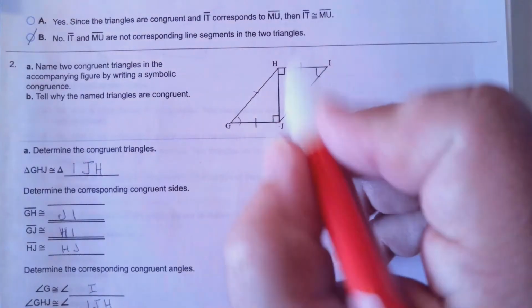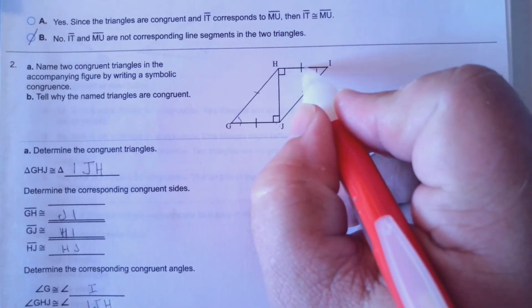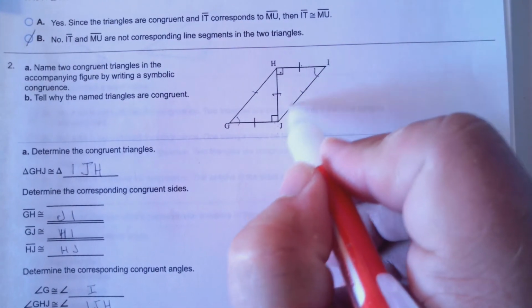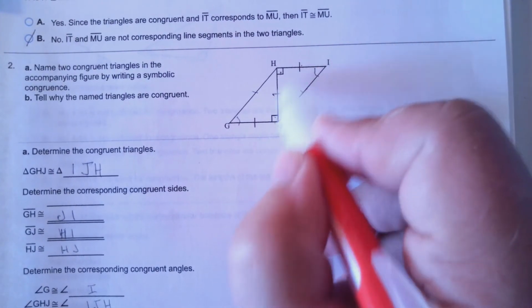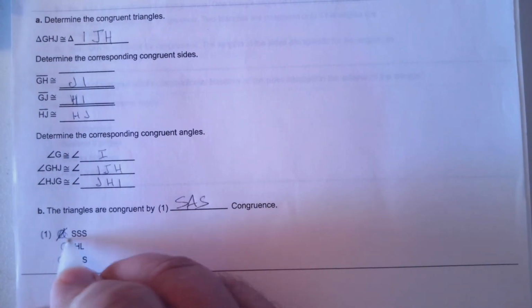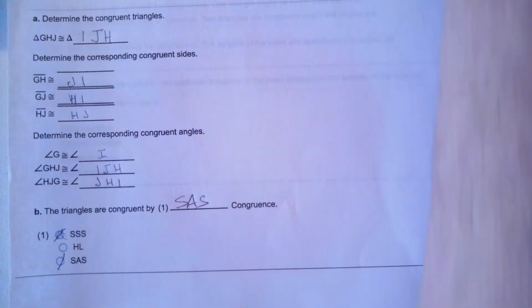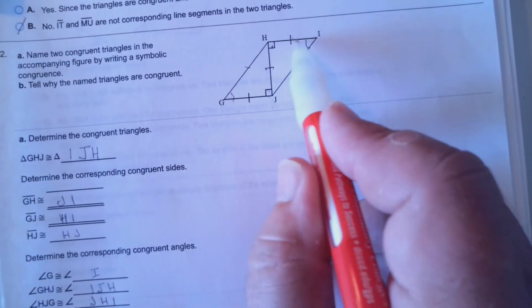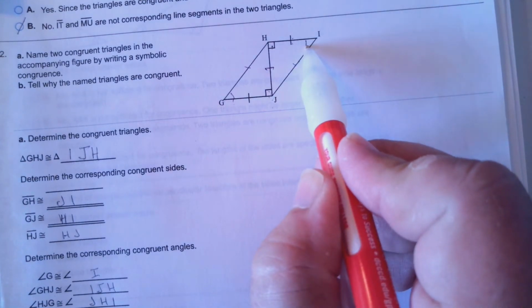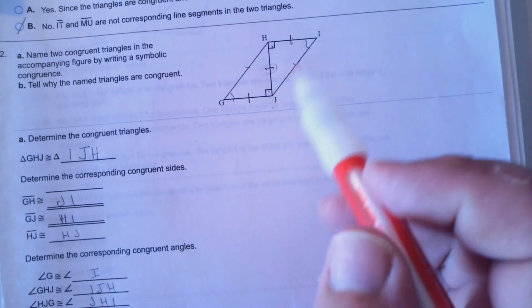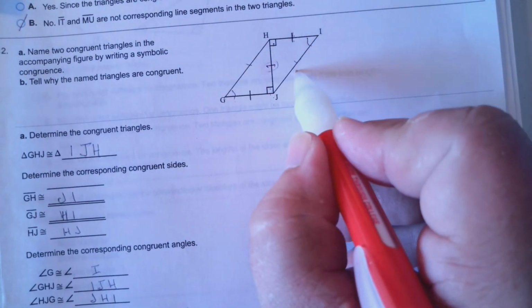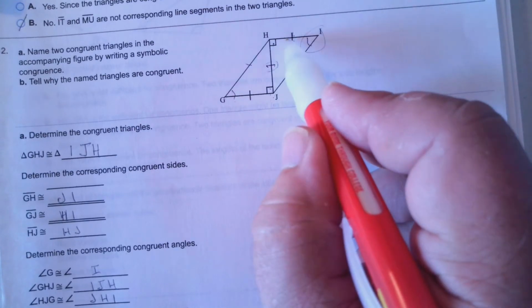By looking at this, we have side, angle, side. Even though we know they have to be the same, our picture tells us that we know this side and this side, and it didn't tell us anything about that angle, even though we can tell it has to be the same. So since this and this are defined in our picture, it's side, angle, side.